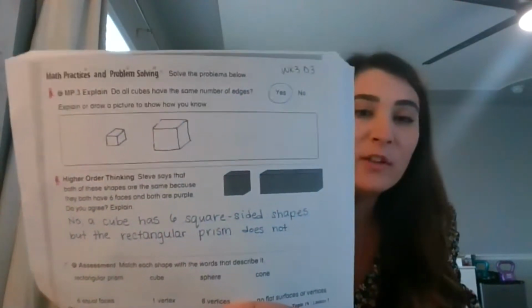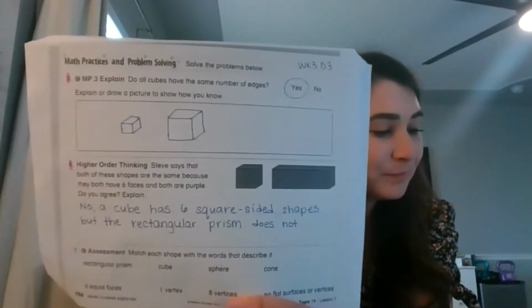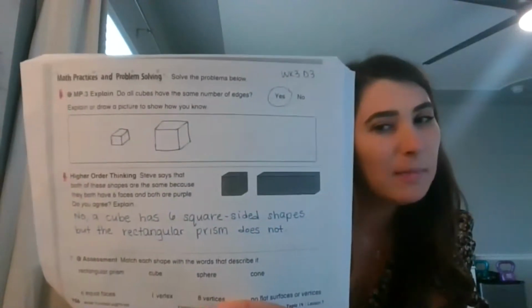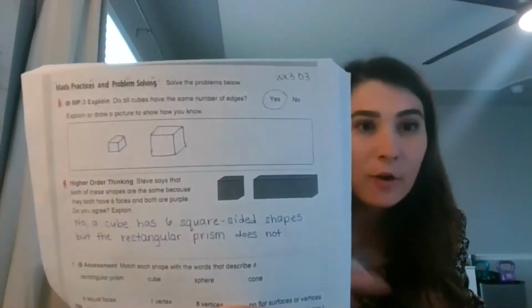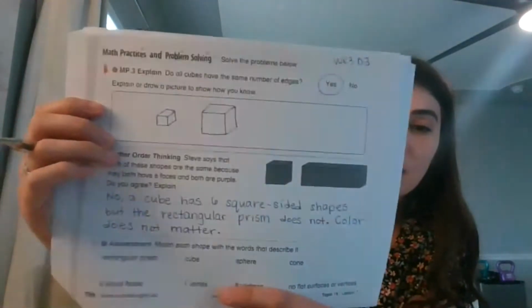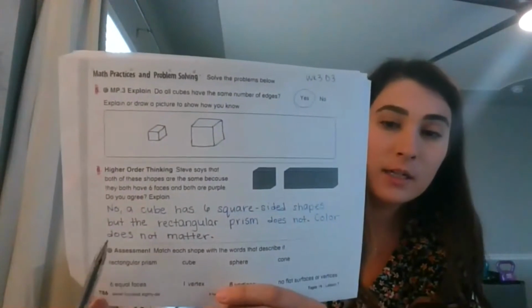But it says that both of them are purple. Does color tell me if they're the same shape? No, just because they're the same color doesn't mean they're the same shape. So we are going to write color does not matter. So it doesn't matter what color the shape is, it can still be a different shape. So even if I have a sphere that's pink and then a cone that's pink, they're not the same shape just because they're both pink. So here's what we wrote. Color does not matter.